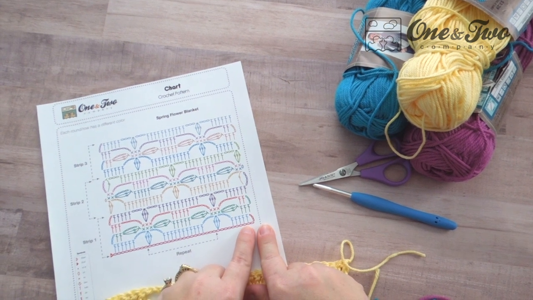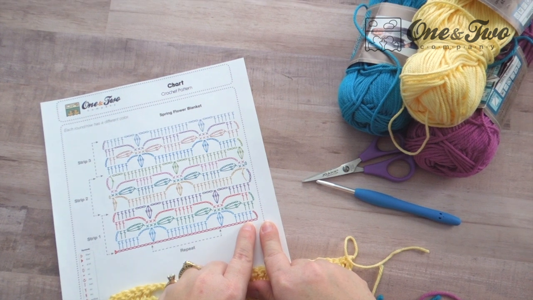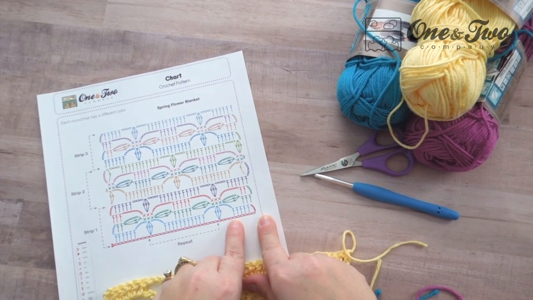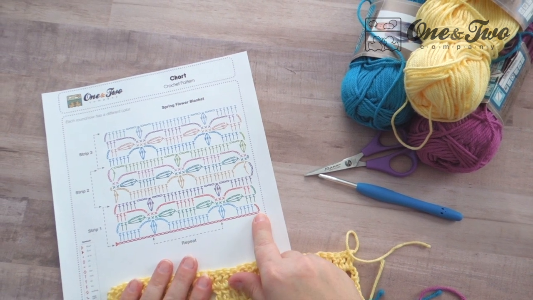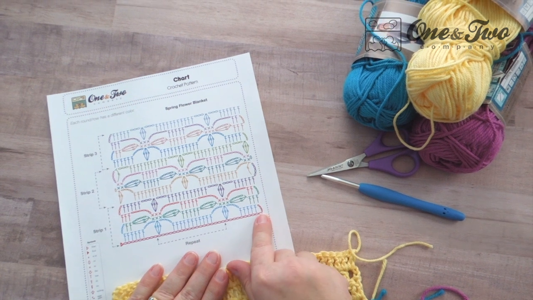And then you will do a double crochet in the 5th chain from the hook. And then you'll do 4 more double crochets in the next 4 chains. The turning chain for this pattern always counts as a stitch. So keep that in mind as you're working.